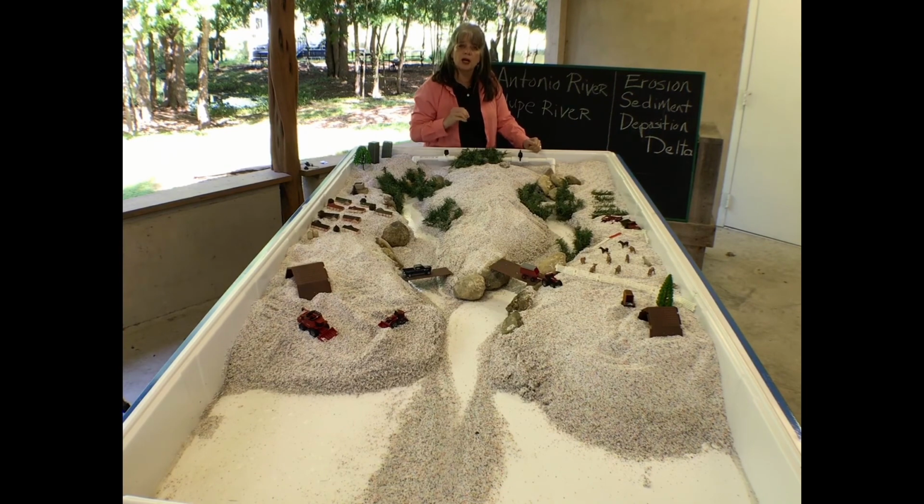It's like making a deposit into your bank account. It's making a deposit into San Antonio Bay. What is that called? That's called deposition. You're exactly right. And then the land formation that's formed. Can you see now we've got a land formation down there? That land formation is called a delta.